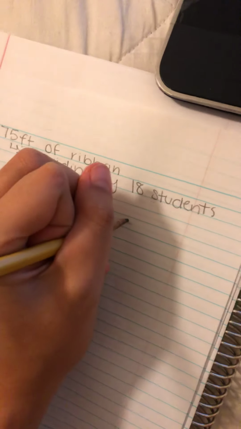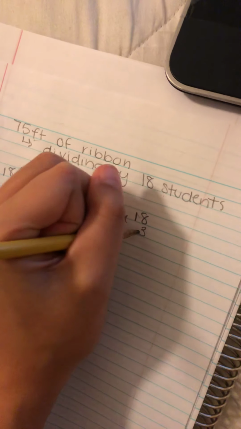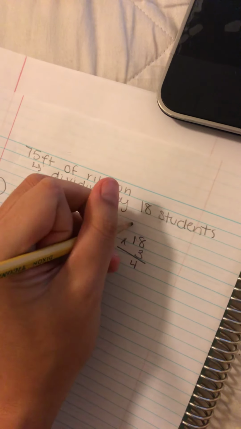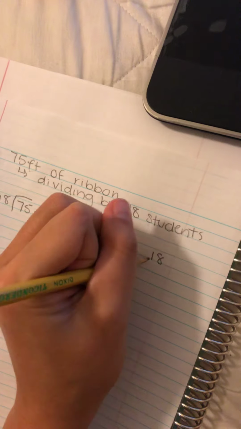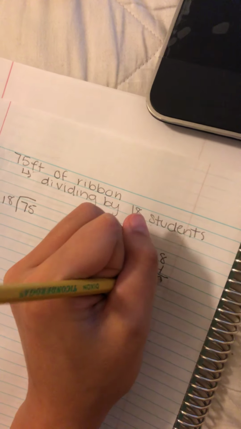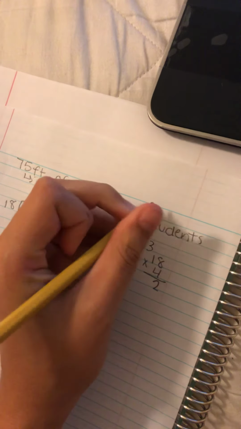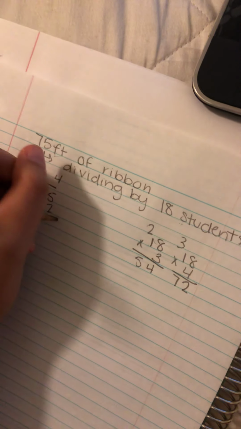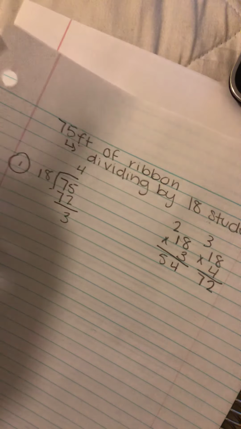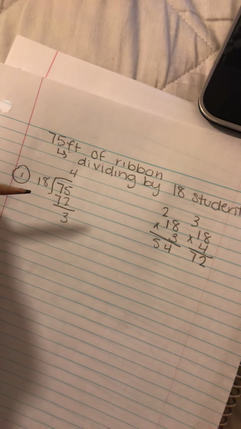I'm gonna try 18 times 3, 54, too low, 18 times 4. This is just guessing and checking. So 18 times 4 is 72. So what a lot of students are going to want to do here is just have 4 feet remainder 3.